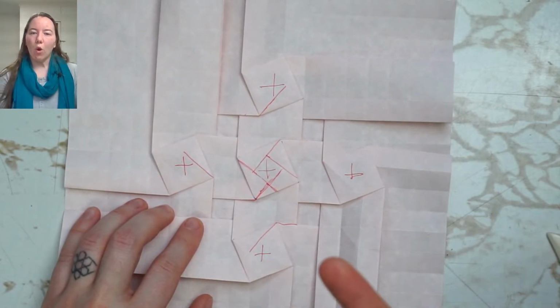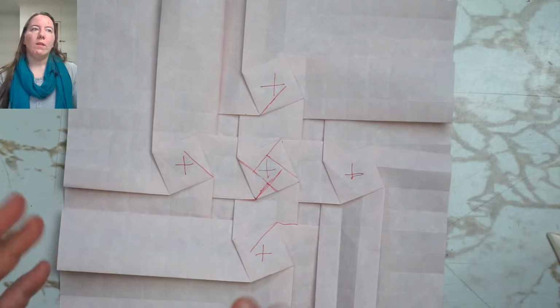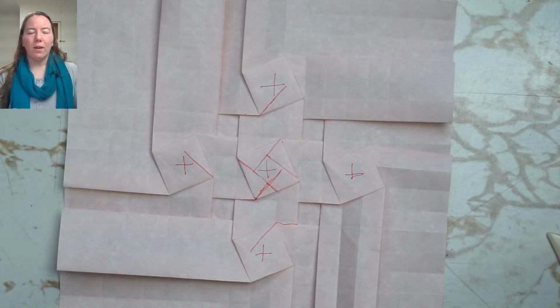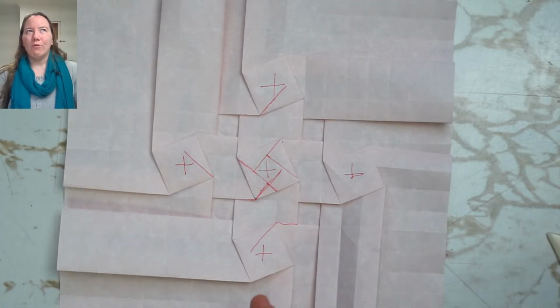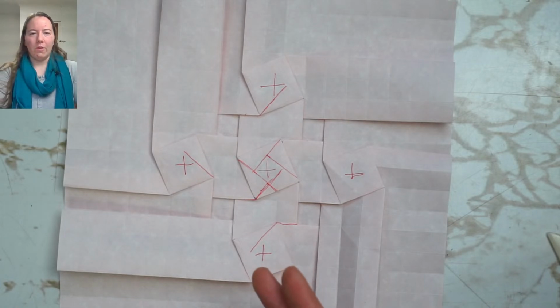And so these are all places in the square tiling where you have a rectangular bounding box. So these are natural stopping points for tessellations.